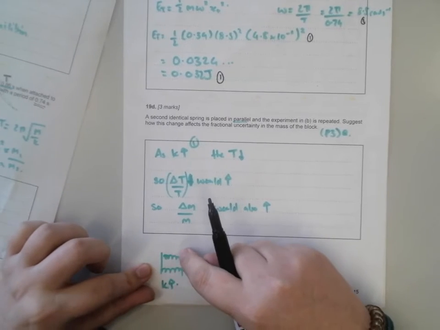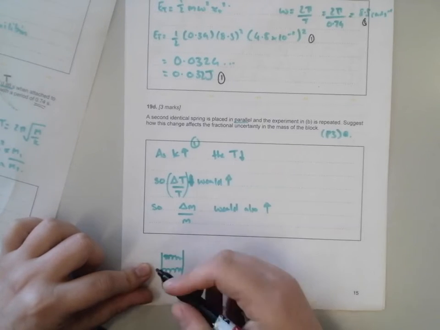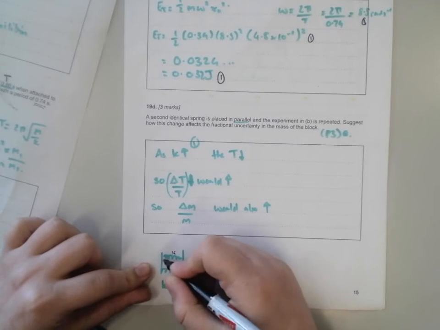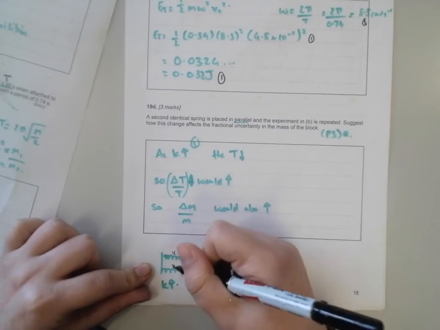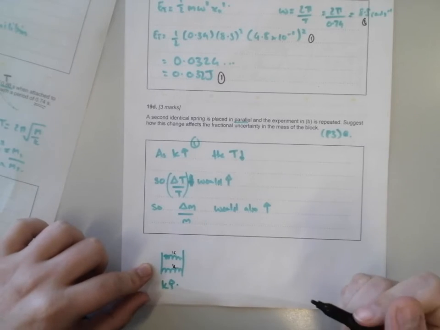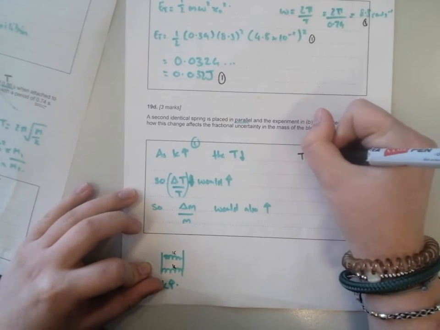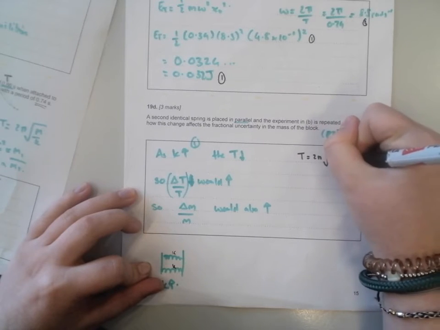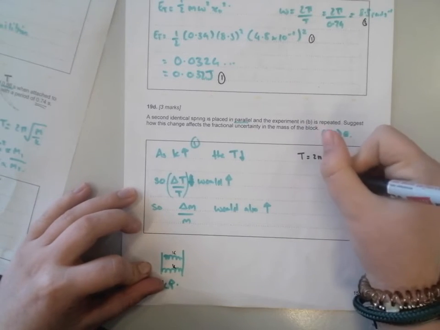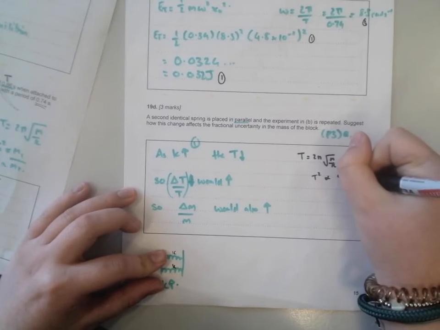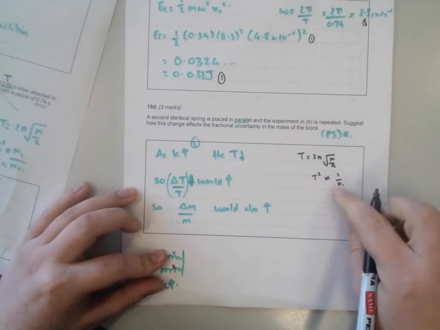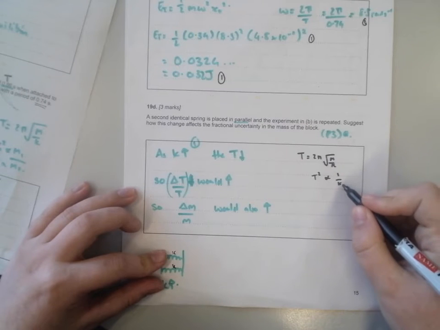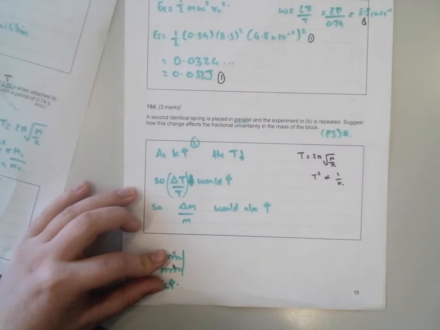Essentially, when we're having 2 springs in parallel, we're increasing the spring constant because each of these springs has one of K, so we're having to pull against both of them, so we're increasing the spring constant here. Okay, again, using the equation, T is equal to 2 pi root m over K, we can see that T squared is inversely proportional to K. So essentially, if we've increased K, we're decreasing the time period.